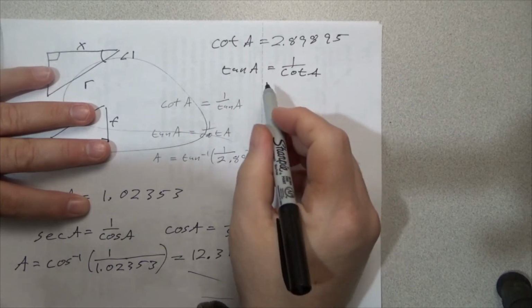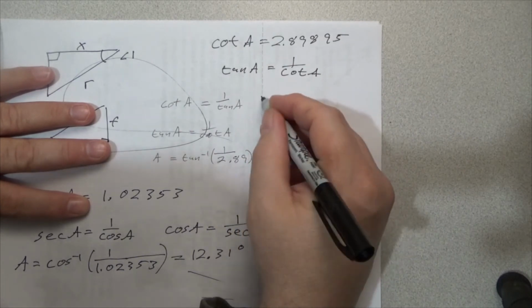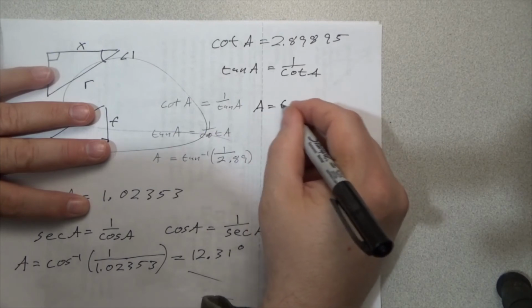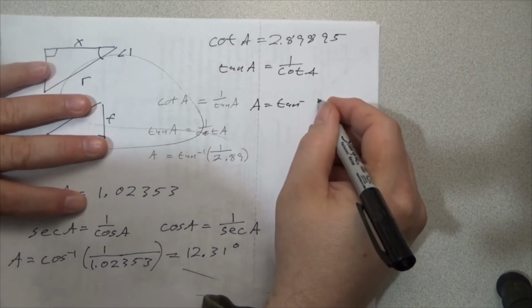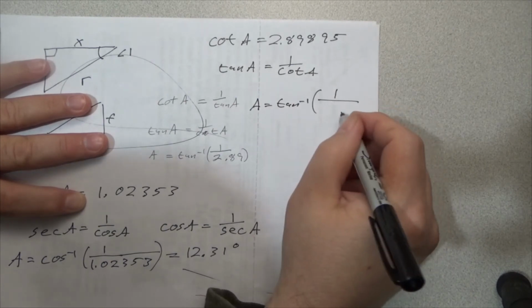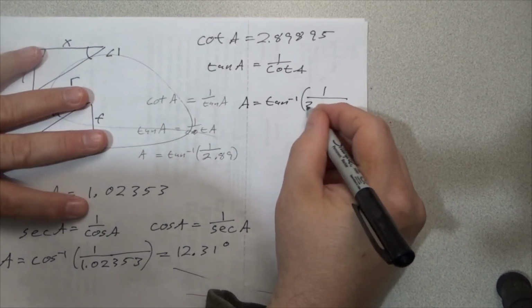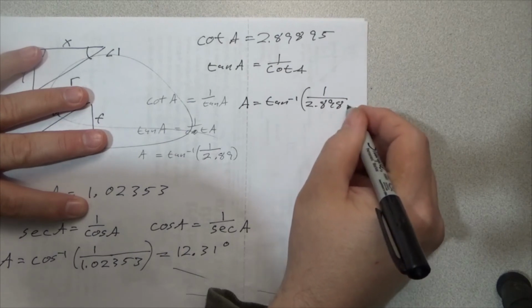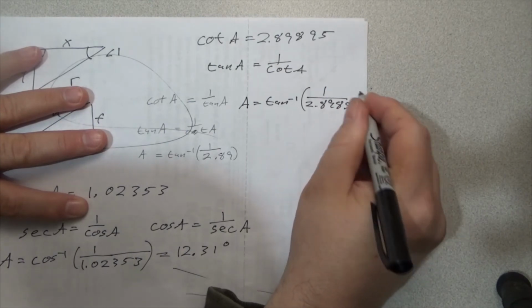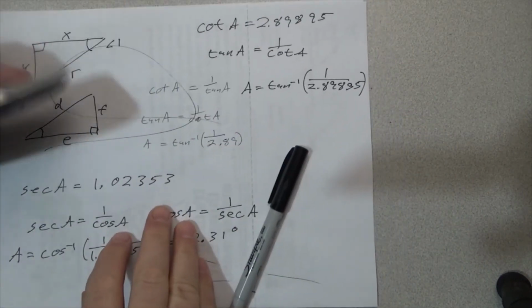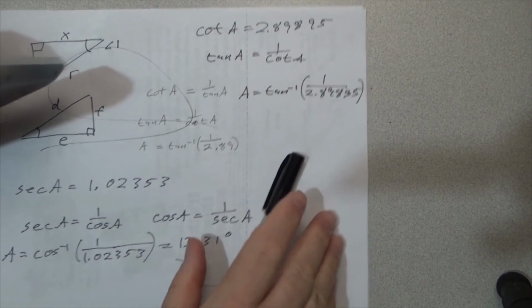And so what this means is that angle A is equal to the arctangent of 1 over cotangent of angle A, which we already know to be 2.89895.